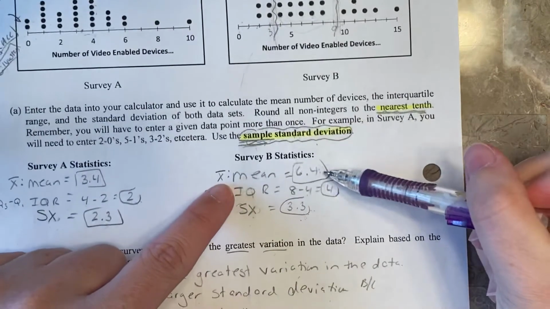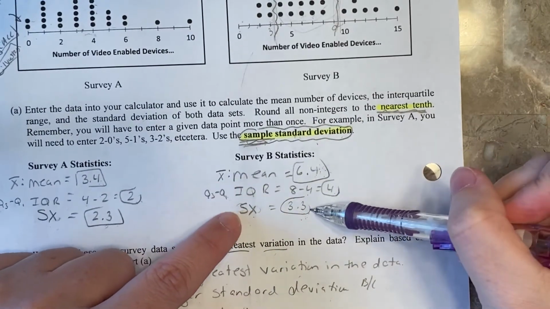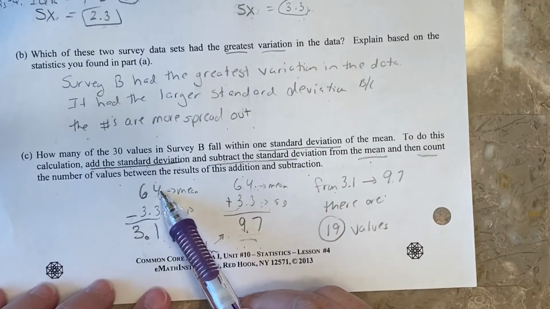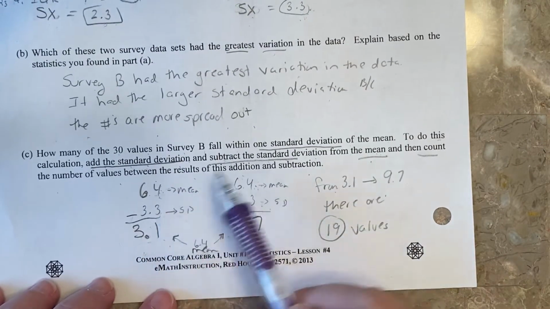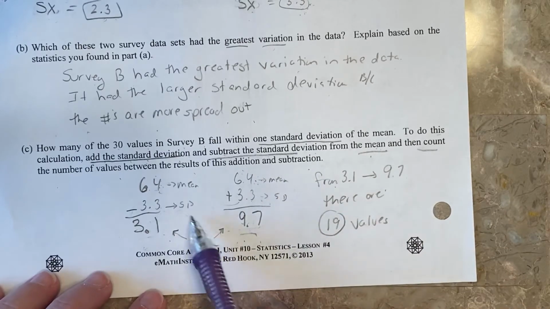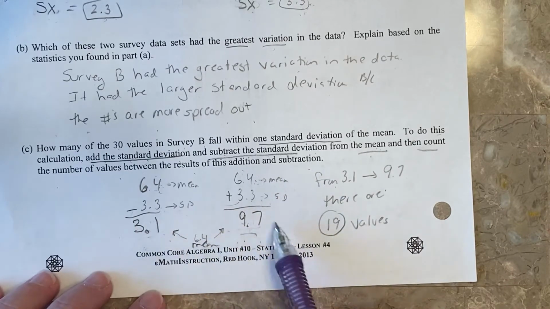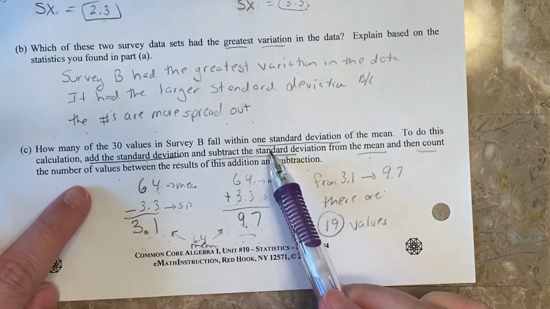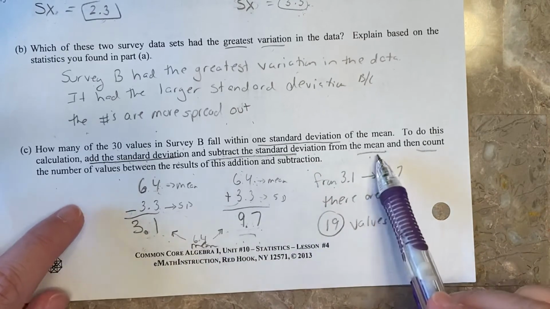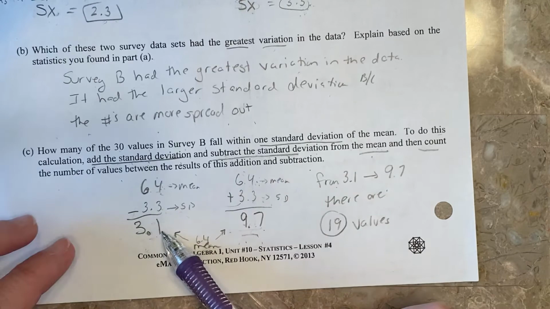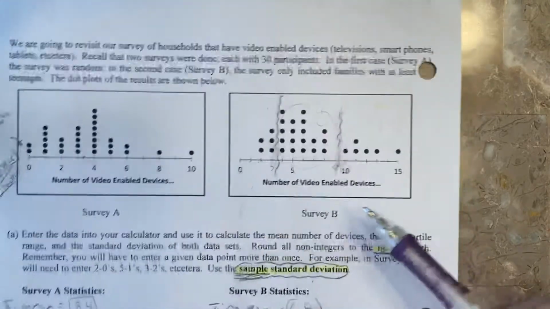Okay, so we're talking about B. We need the mean of 6.4, and we need the sample standard deviation of 3.3. So you take 6.4 and take away 3.3, and then you take 6.4 and add 3.3. This gives you basically the distance that you want. So we added it here, we subtracted it here, and it's all from the mean. Now we're going to count the dots that are in between 3.1 and 9.7.